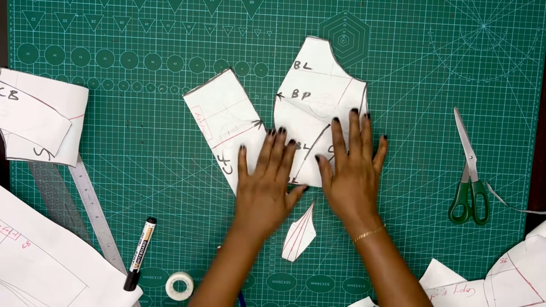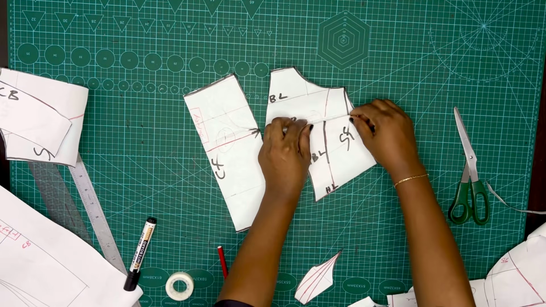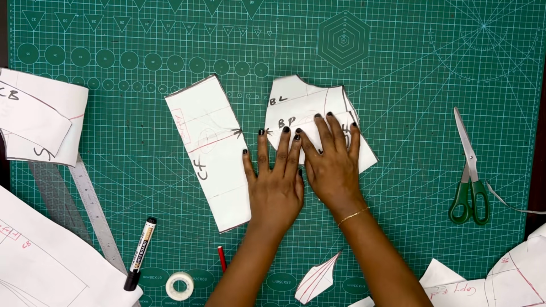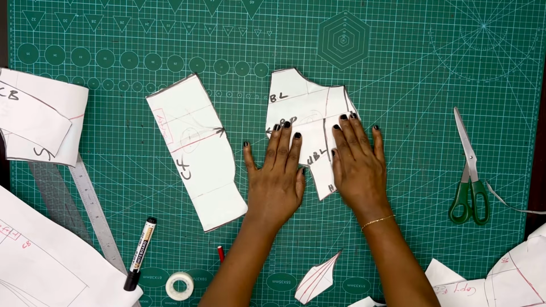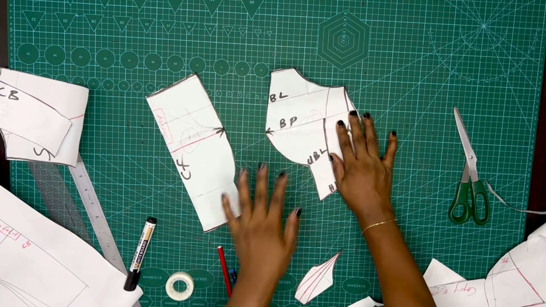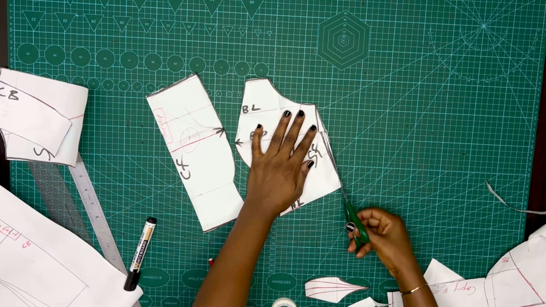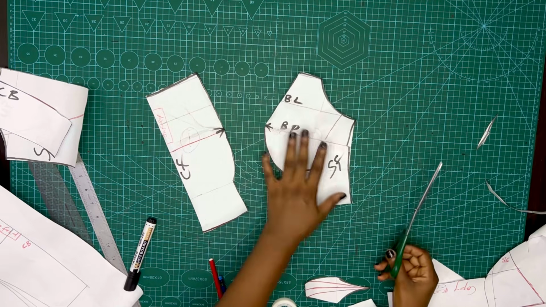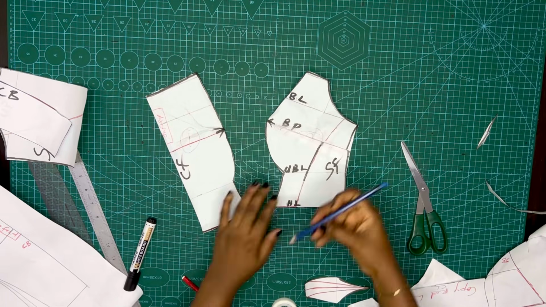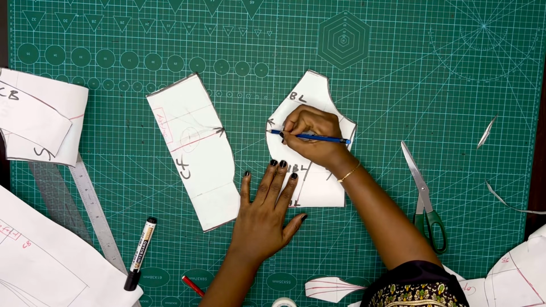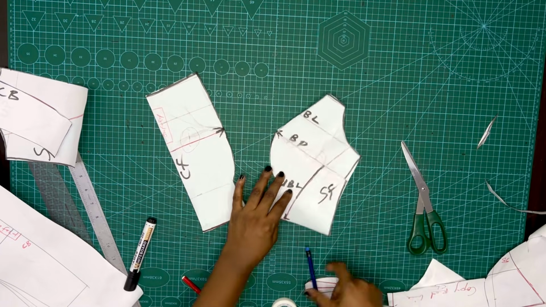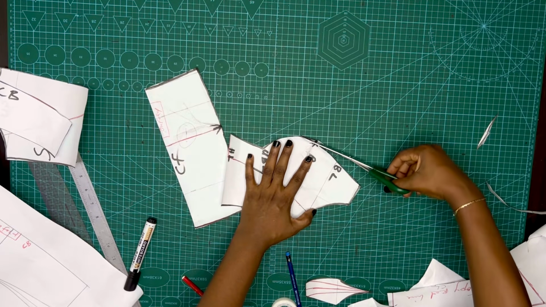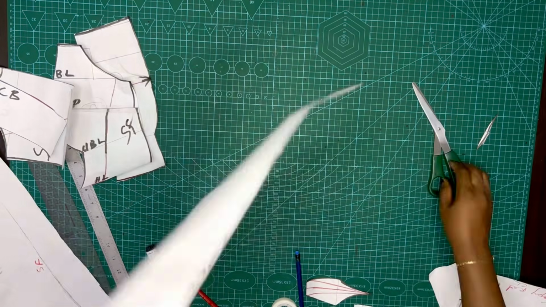So after you're done cutting this, you fold the side darts just like this. You fold and you trim out the excess. So I'll be trimming out the excess just like this. Then the bust point, you need to make it not sharp, it doesn't need to be sharp. You just blend it like so, then you trim out the little excess you'll be having.